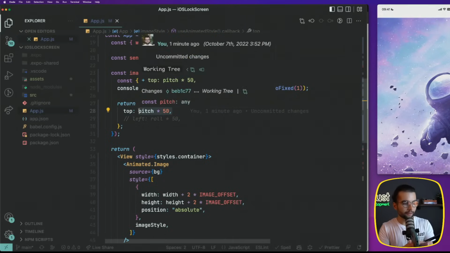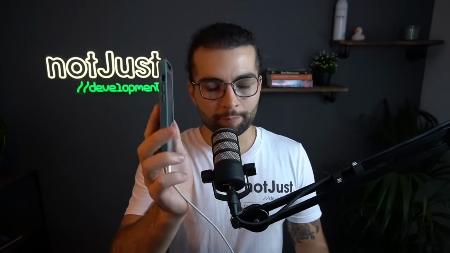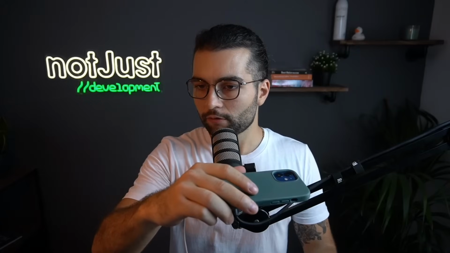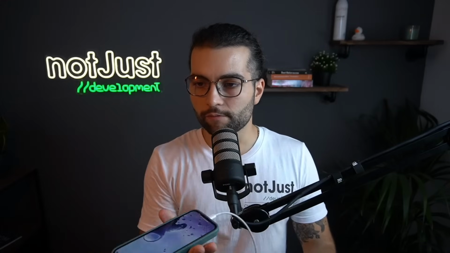The pitch value goes from negative. We can have a look at the console logs so we can see what we're talking about. So we have console log pitch in the middle.